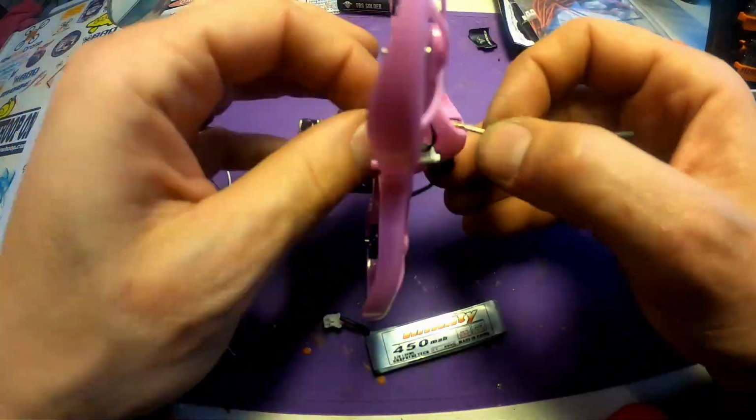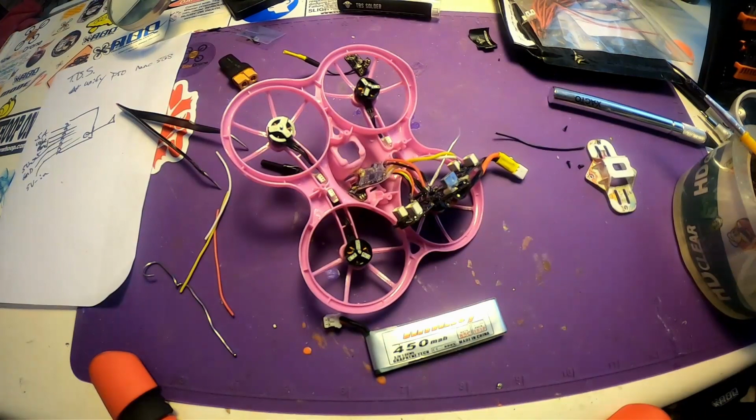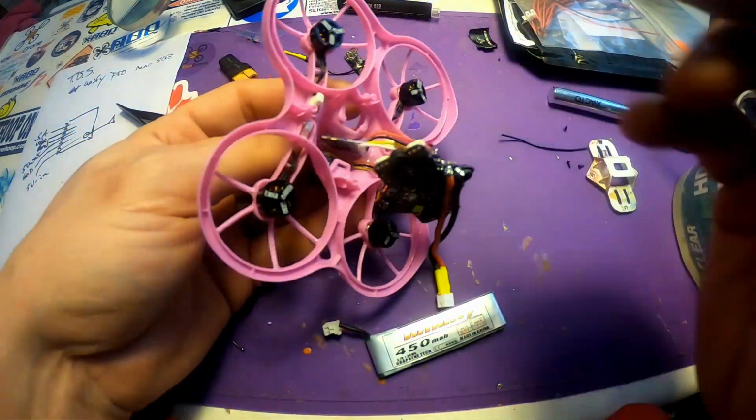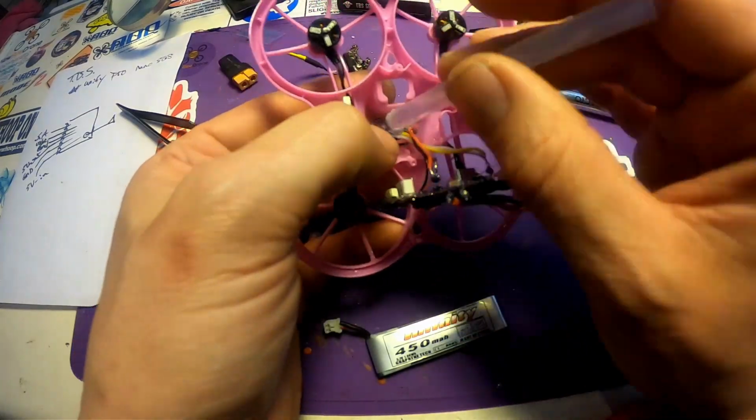So at this point I've gotten the camera in. Now I'm going to slide the VTX in there behind it. And making sure that everything fits in there. Make sure your wires are all kind of, you know, when you push the board in, it's not going to push on anything or push anything away. So you get the VTX up in there.